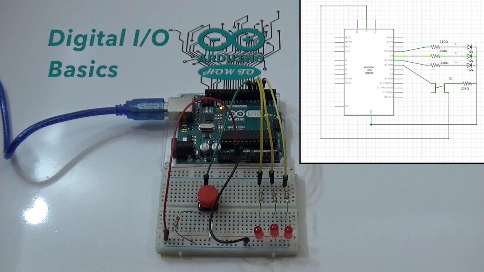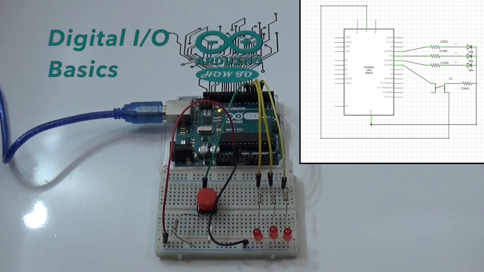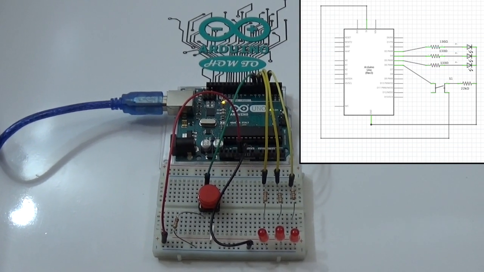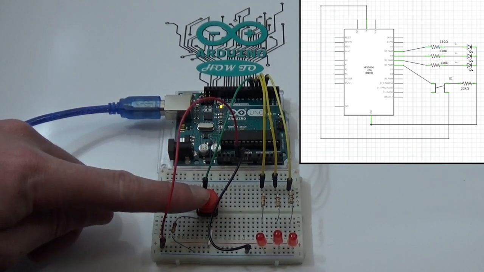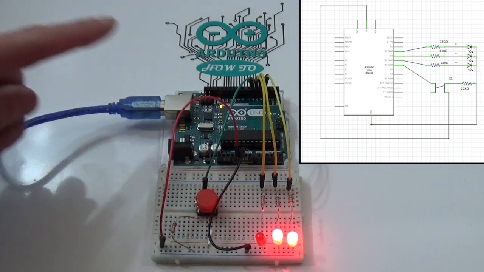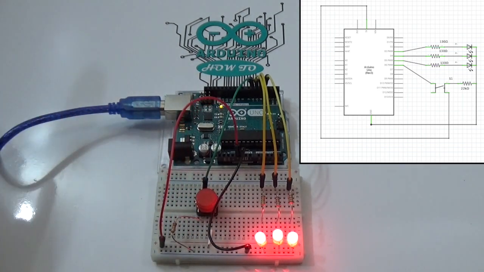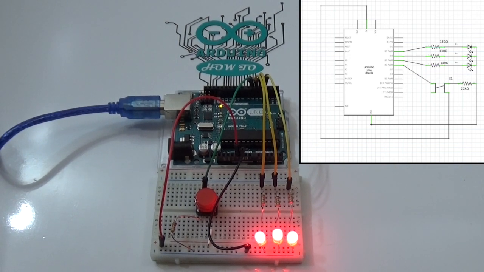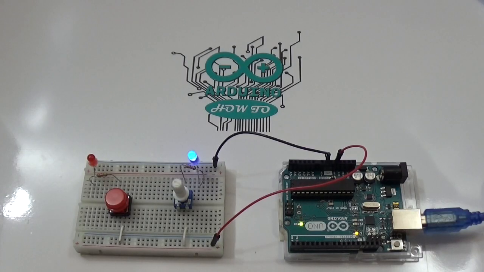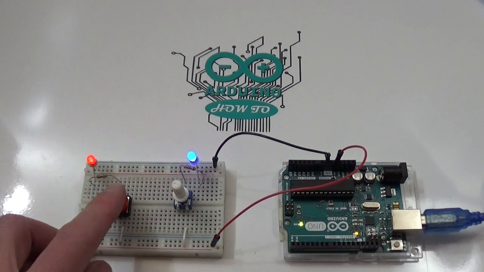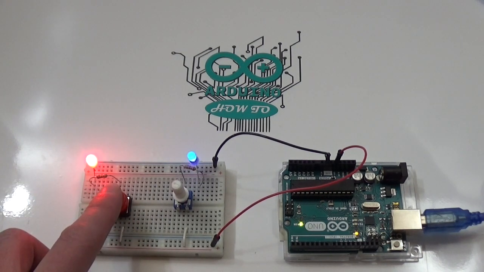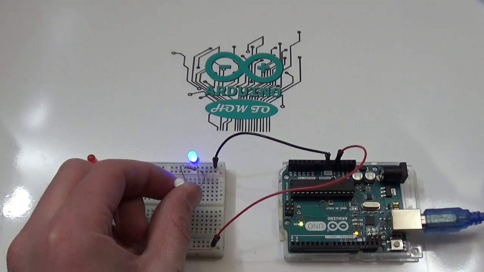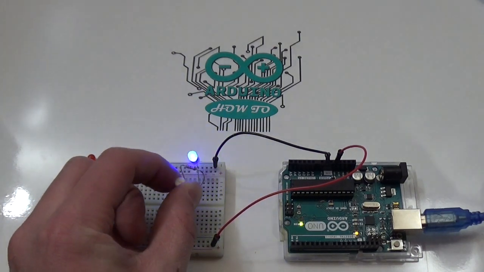Hello, this example demonstrates how to use digital input and output pins on the Arduino Uno. Using the digital read command, we can check the state of this red button, and using digital write, we can turn on the LEDs. To help visualize the difference between analog and digital, this red switch is digital, it's either on or off. There's only two states, whereas this potentiometer has a range of values, allowing us to dim the LED.